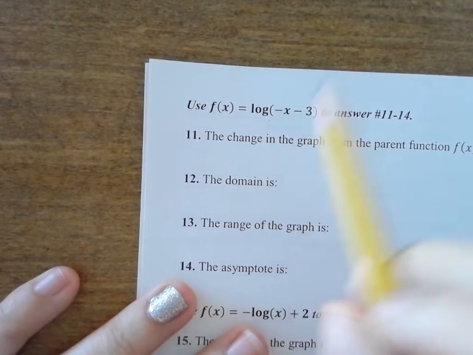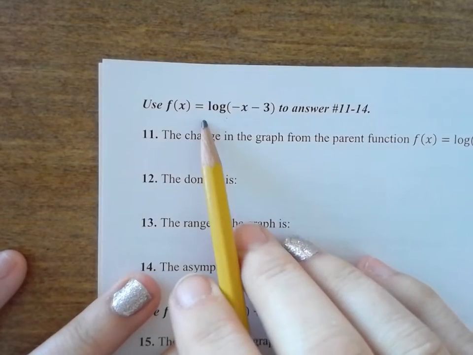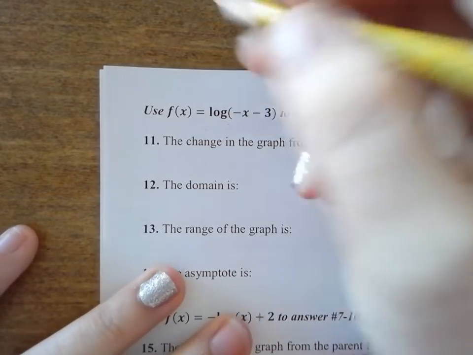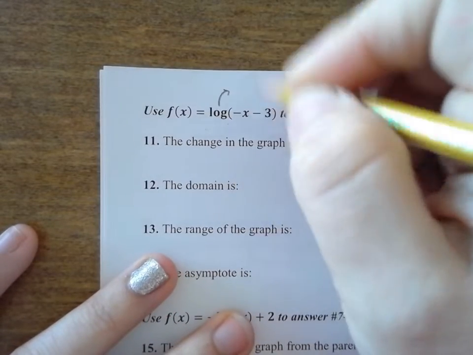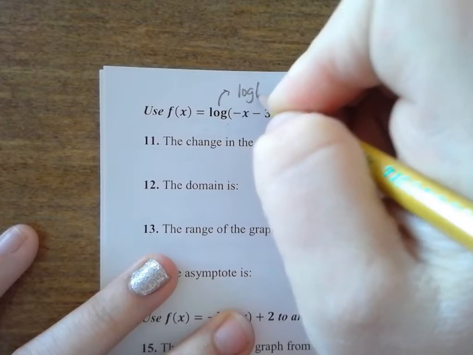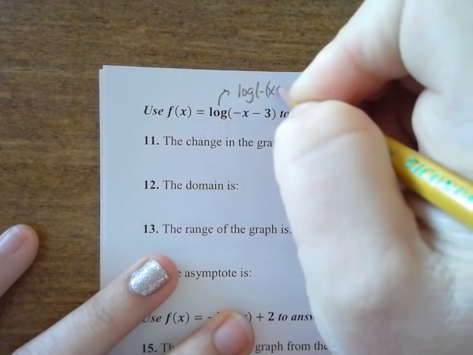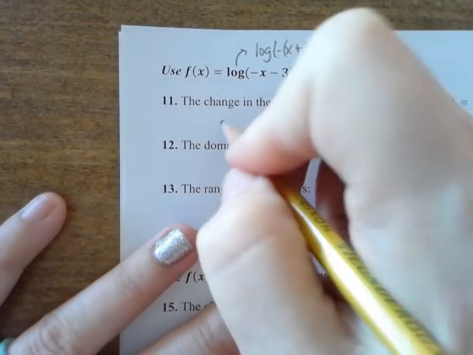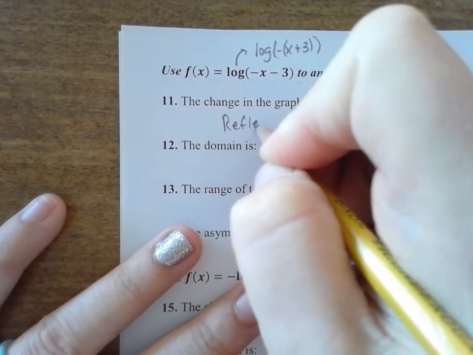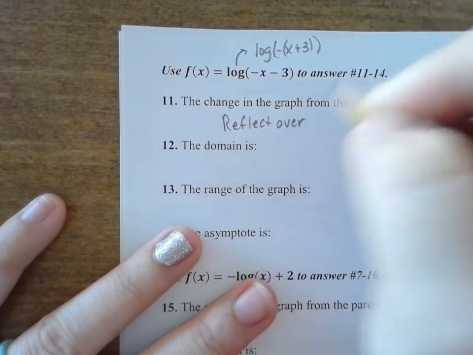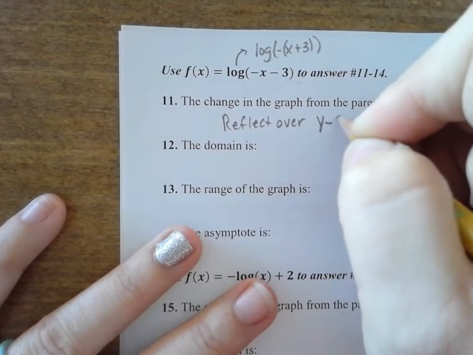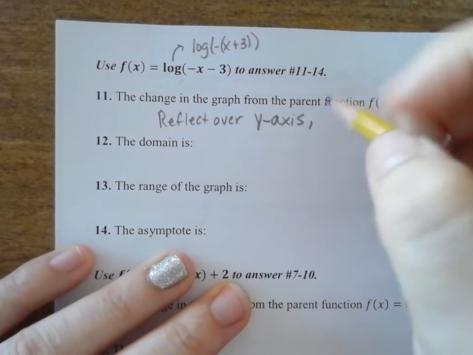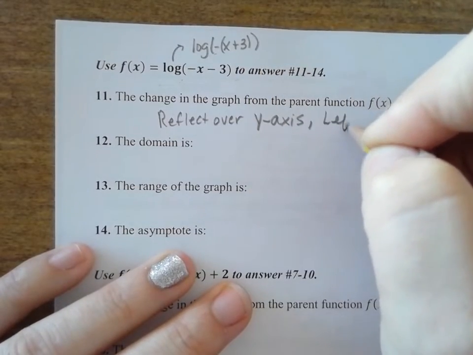Here, my biggest recommendation to you is to graph it in your calculator. I'll do it algebraically here. Because both of those have a negative, you first need to factor out the negative, and that's an x plus 3. So this negative is going to reflect over the y-axis, and the plus 3 is going to move this left 3.